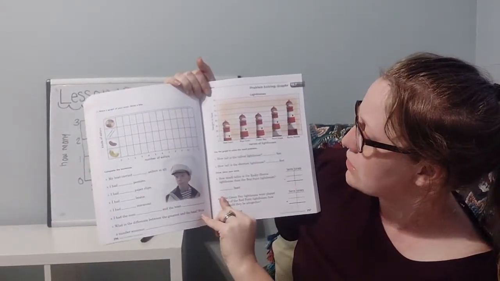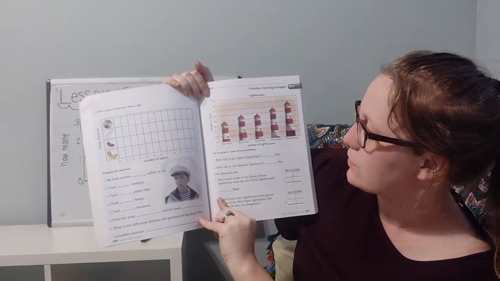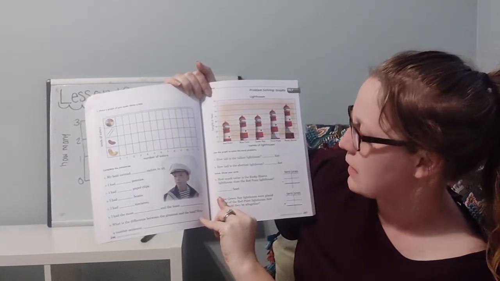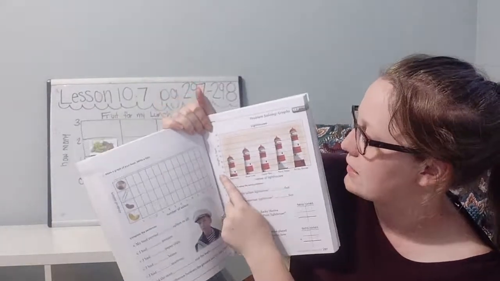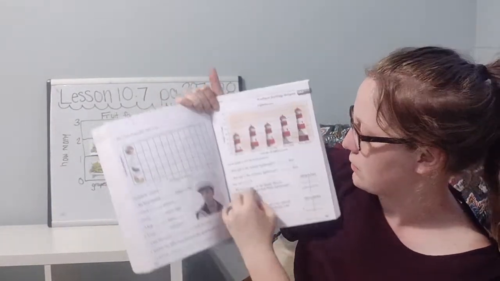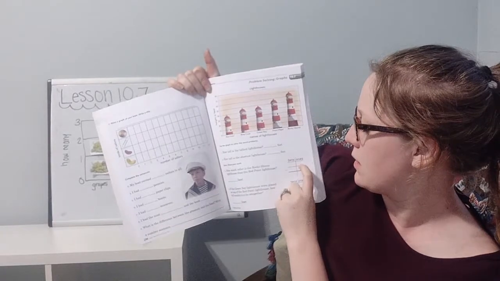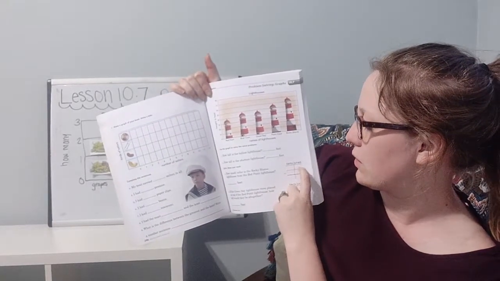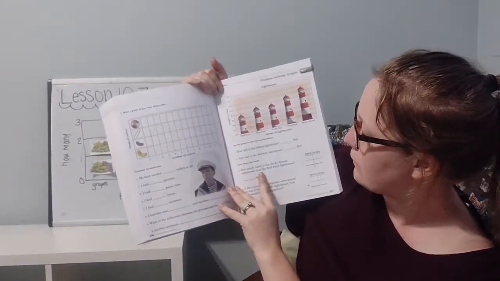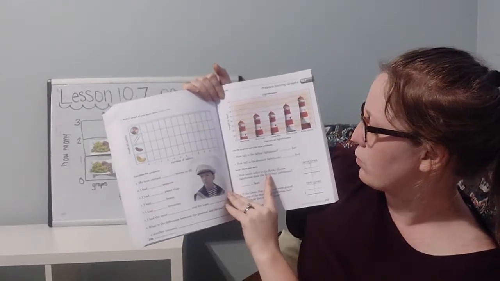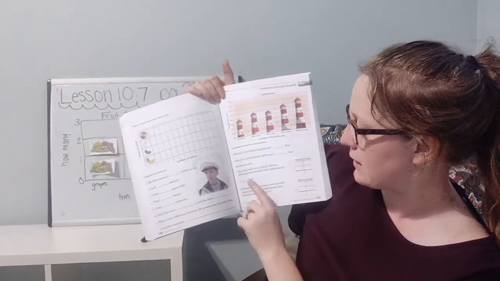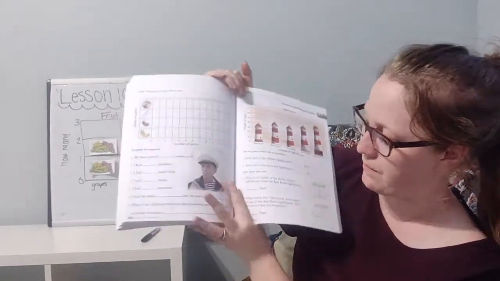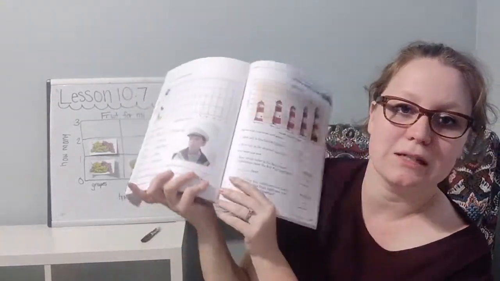It says, how much taller is the Rocky Shores Lighthouse than the Red Point Lighthouse? So find the Rocky Shores Lighthouse, write the number in your tens and ones little chart here, and then find the height for the Red Point Lighthouse, write that down, do the subtracting, and write the answer on the line. The bottom one is very similar.